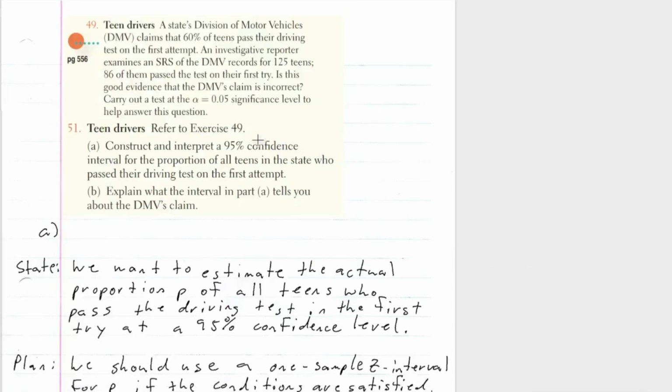All right. So remember, in exercise 49, the DMV claimed that 60% of teens passed their driving test on their first attempt. And we concluded that, in fact, that percentage is different, right? And we did it with the alpha equals 0.05 significance level. So problem 51 goes back to exercise 49.